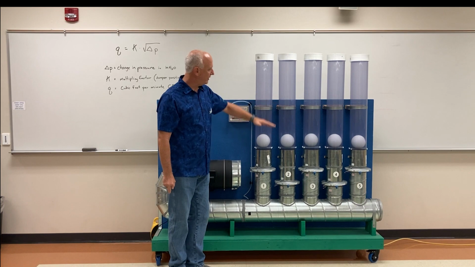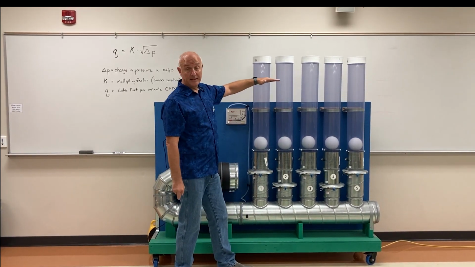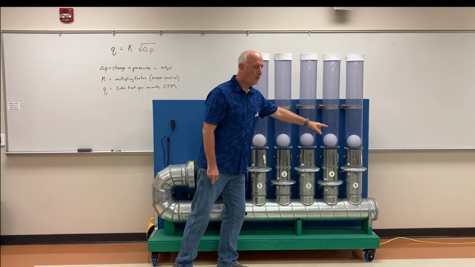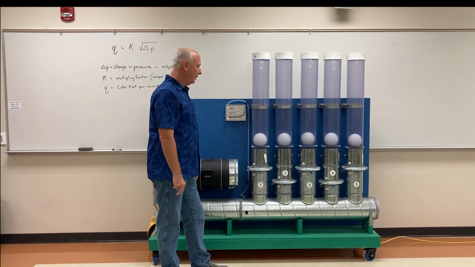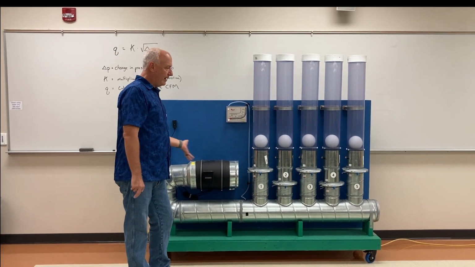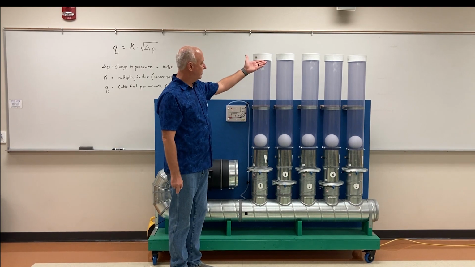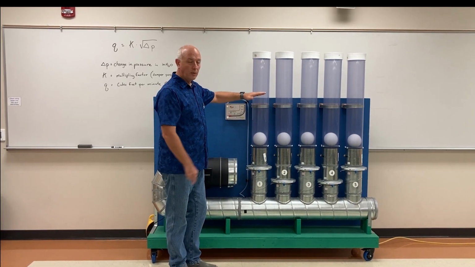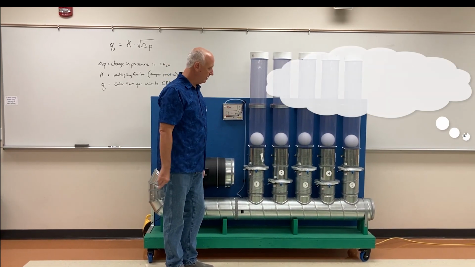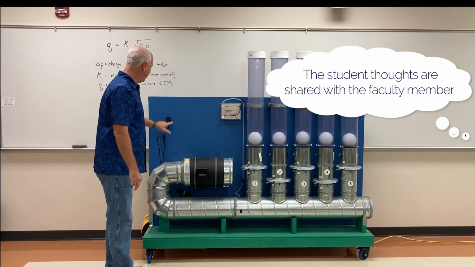How did you get all these styrofoam balls to be basically the same height so that each tube will have the identical airflow? So when we start this up and the fan starts blowing air, what do you think is going to happen? Are all the balls going to go to the top? Are they going to float in the middle? Or will they be random? Okay. So I'll start it up.